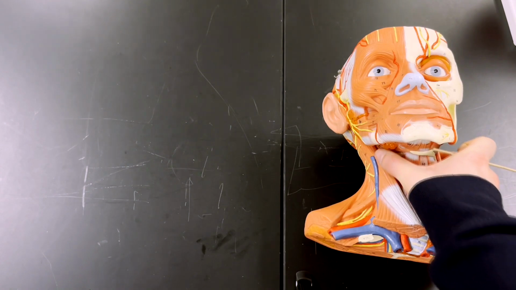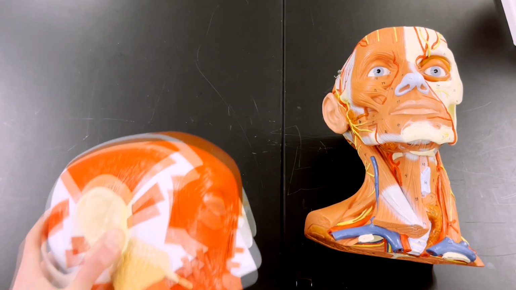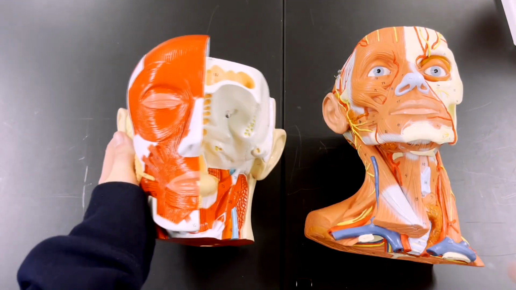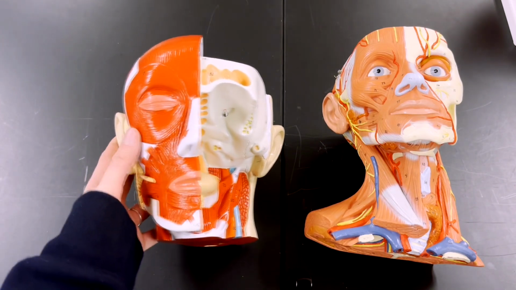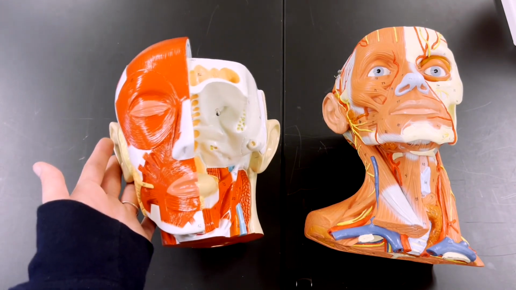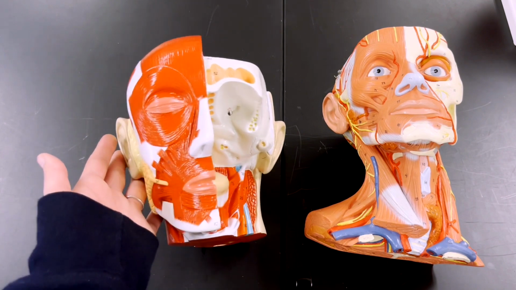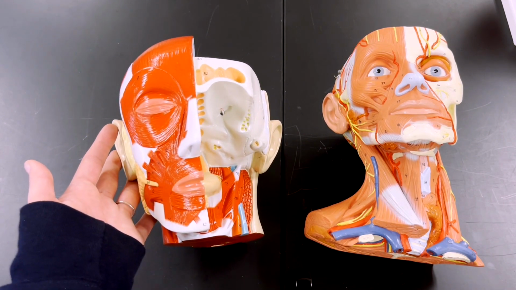All right, so next we're going to look at the muscles of the head and the neck. And with these muscles, there are certain models that show it better than others, and so I'm going to kind of switch back and forth between these two models to give you the best view of all the different muscles you have to learn.